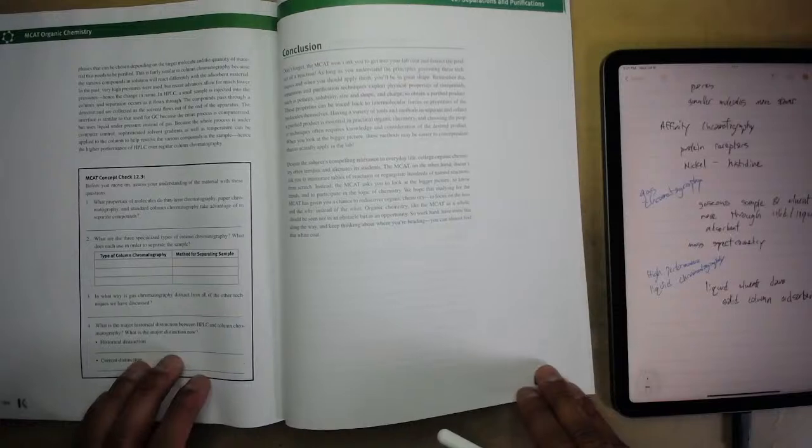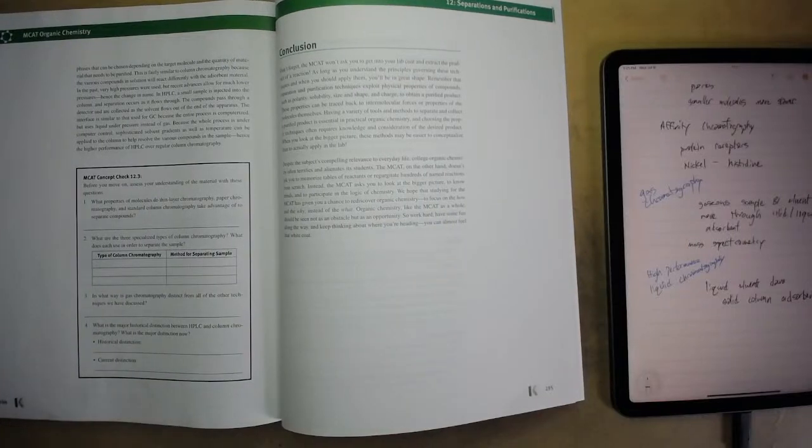We'll check the answers on that. What is the major historical distinction between HPLC and column chromatography, and what is the major distinction now? HPLC uses liquid. It used to use high pressure liquid, but now with new techniques, it's just called high performance.